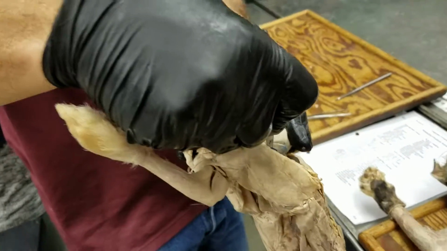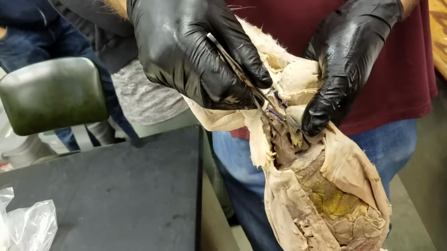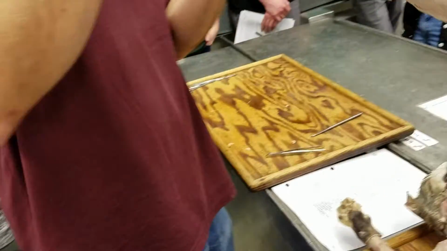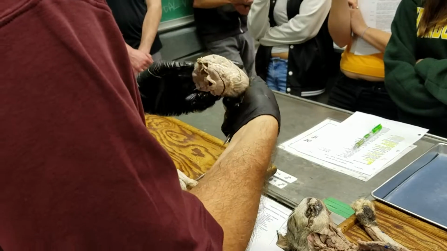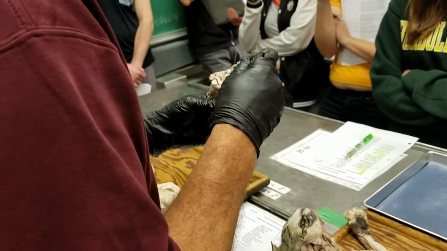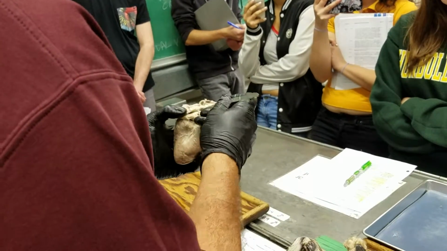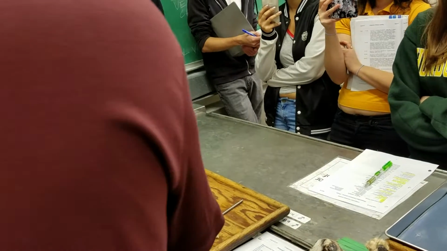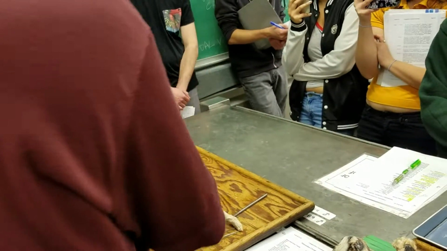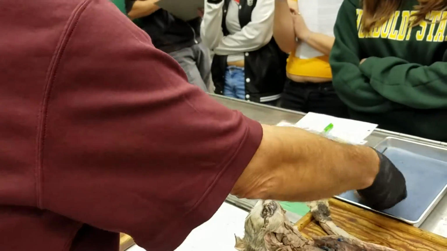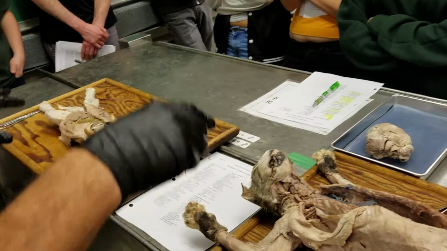And on this heart, if you actually wanted to look for the pulmonary veins, basically what you would see is these openings here coming into the left atrium there. Pulmonary veins. Okay, so that's that first section.